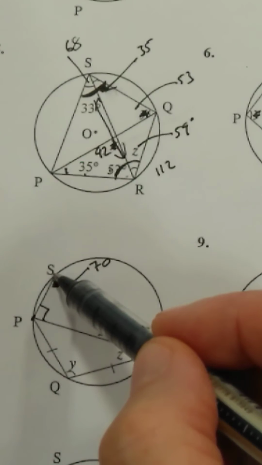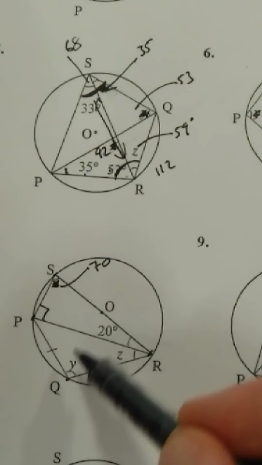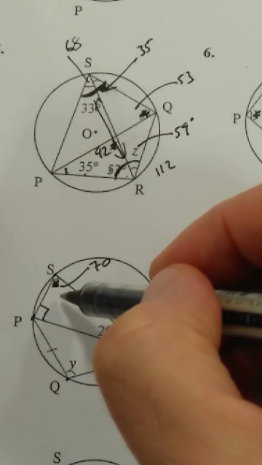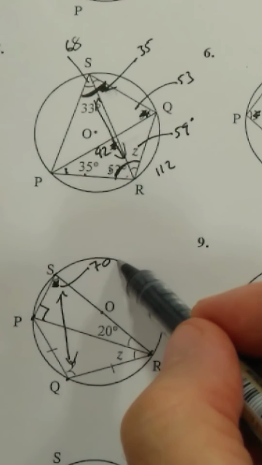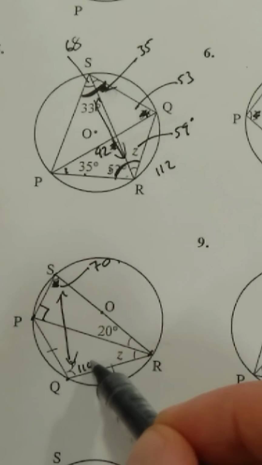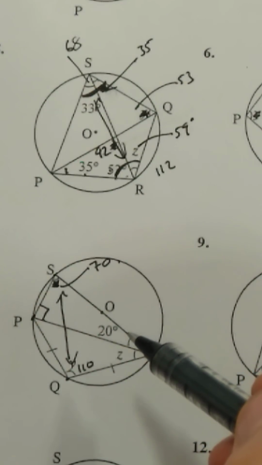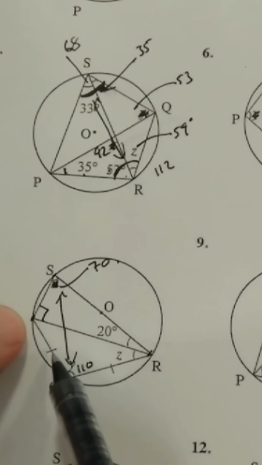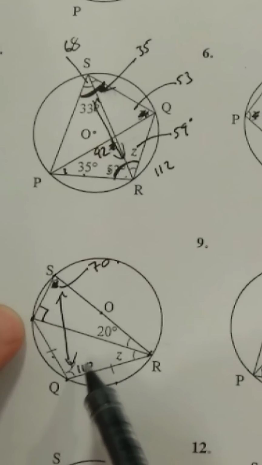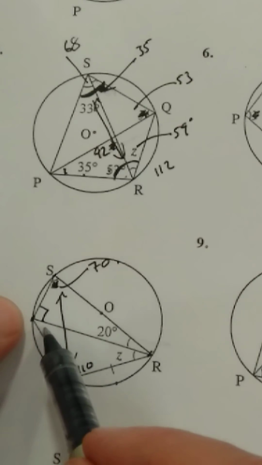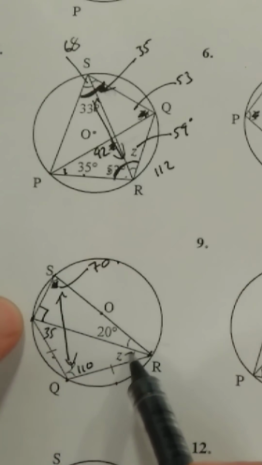Now I can see 1, 2, 3, 4 corners, a cyclic quadrilateral here. Opposites must add up to 180. If I've already got 70 there, I must have 110 here. Now I can see an isosceles triangle here. If I've already used up 110 degrees, there's 70 left over, so each one of these must be 35.